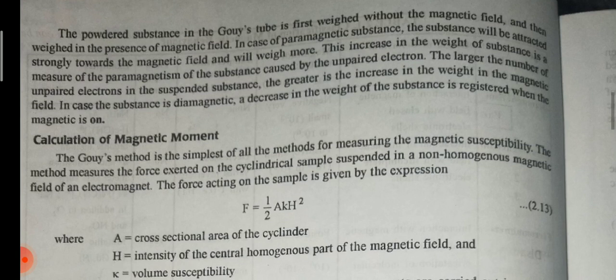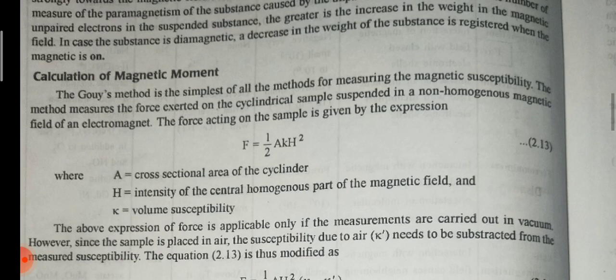The larger the number of unpaired electrons in the suspended substance, the greater is the increase in the weight in the magnetic field. In case the substance is diamagnetic, a decrease in weight of the substance is registered when the magnetic field is on. Calculation of magnetic moment.